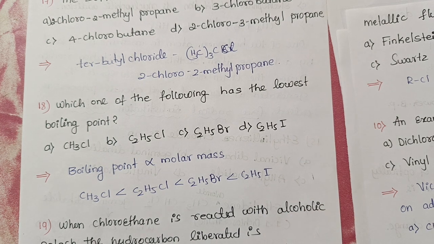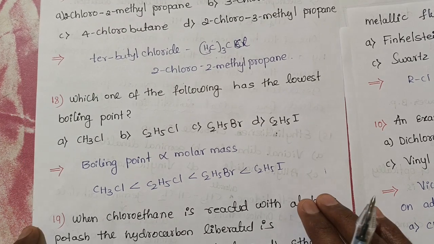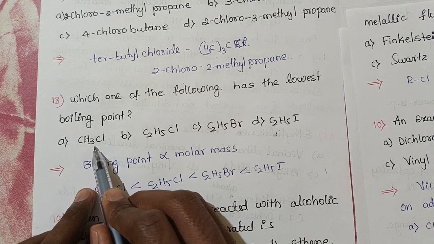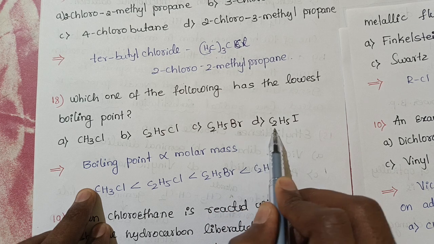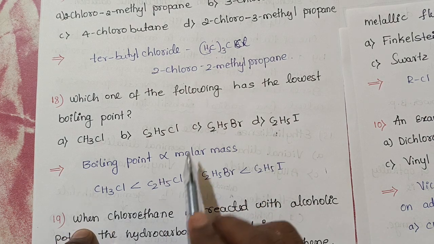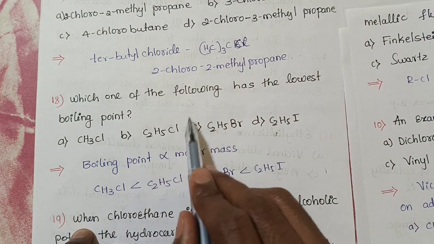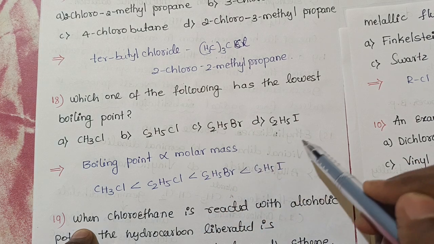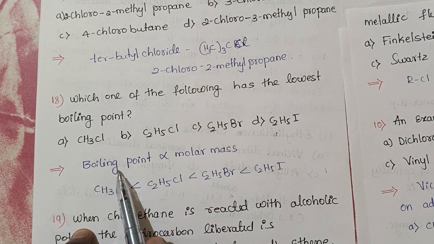Again the same thing, you should remember the boiling point is directly proportional to the molar mass. So what have they given? CH3Cl, then C2H5Cl, C2H5Br, and C2H5I. So if you find out the molar mass of these, you will know. When you take chlorine, bromine, iodine, iodine has the better leaving ability, so that is a different concept, but they ask about the boiling point.